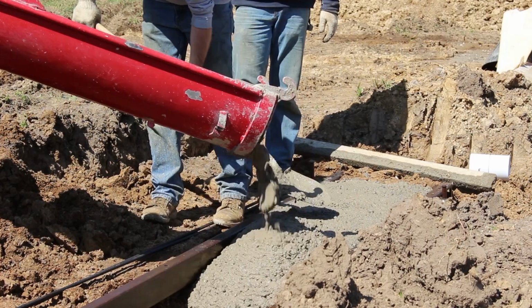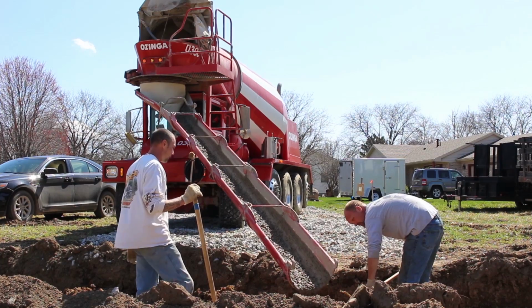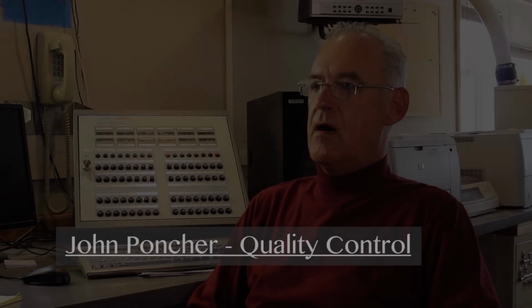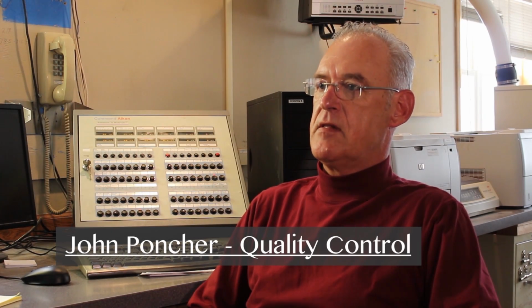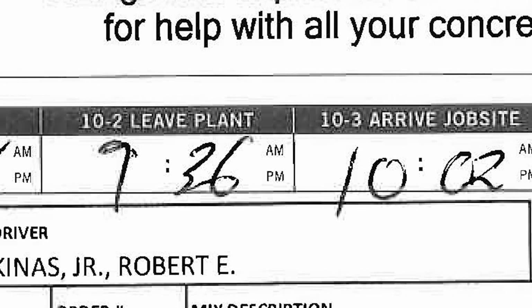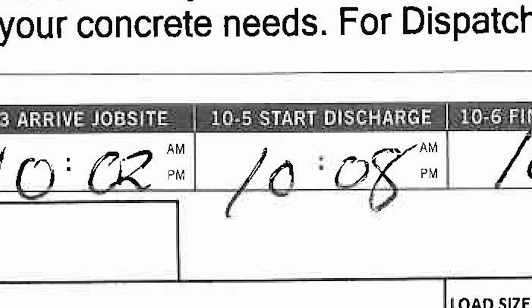There are times when a problem will arise with a load, sometimes months after the fact, and these notes are our first line of defense. It's very important to write down information on the delivery ticket. Times are very important. There have been a number of occasions that customers complain about situations that we can undo by the times that are written on the ticket.